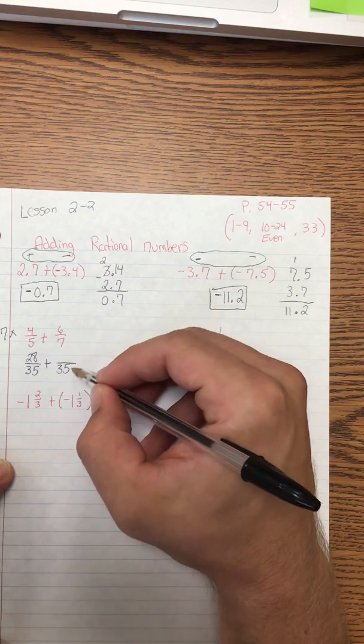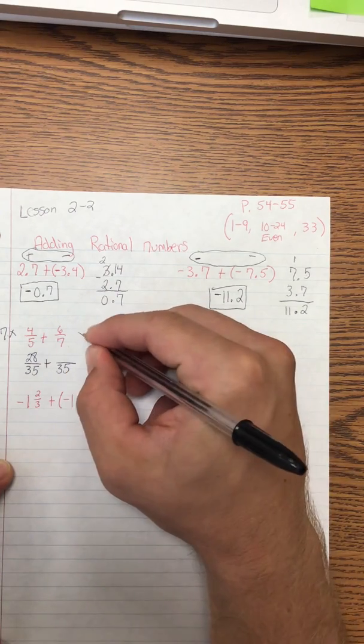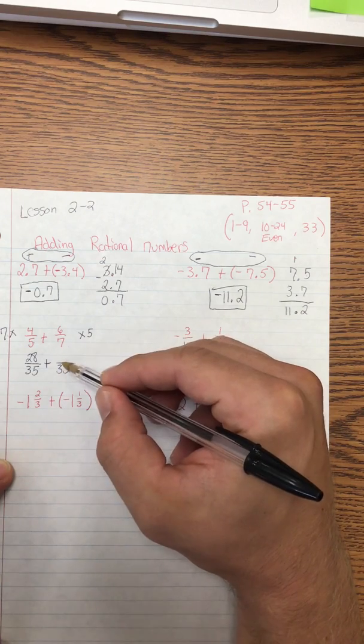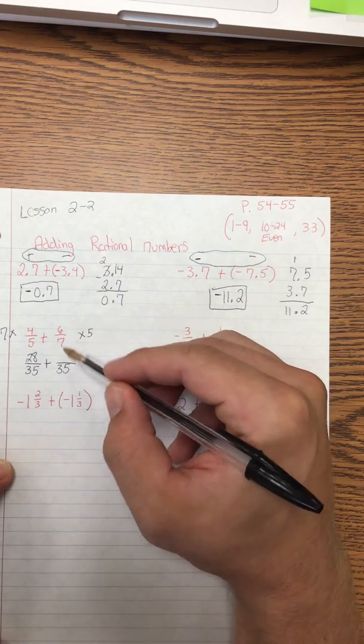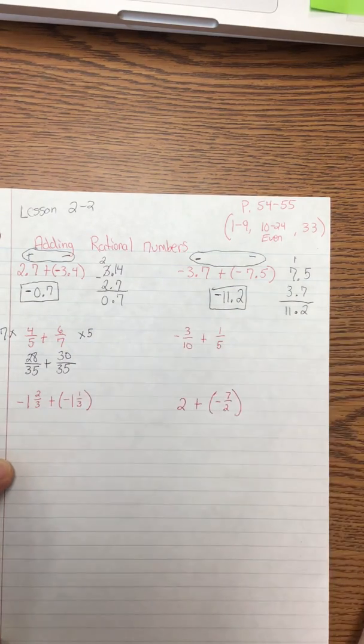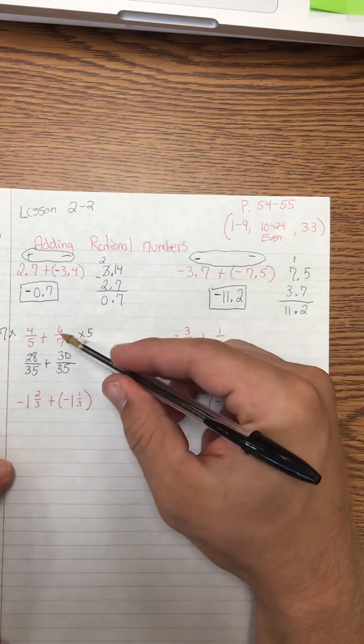What did I multiply 7 by to get 35? 7 times 5 is 35. So to keep this fraction equivalent, I need to take 5 times 6 to get 30. Once again, these two fractions mean the same thing, one's just simplified.